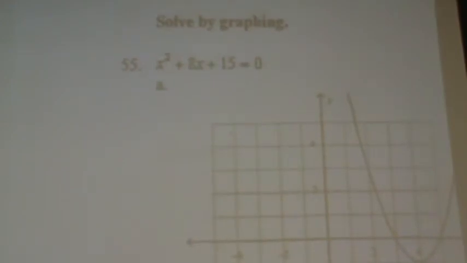We want to solve this by graphing. Which two answers can we cross out right away? These bottom two, because they're upside down, right? Yes. They can't be upside down, because the A value is positive.